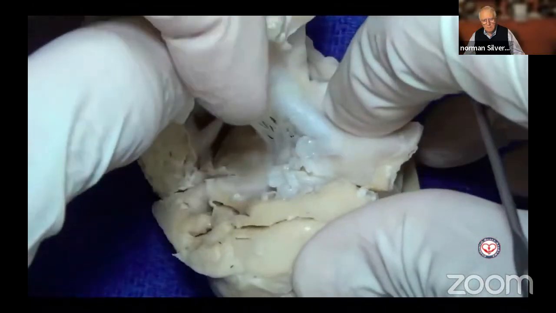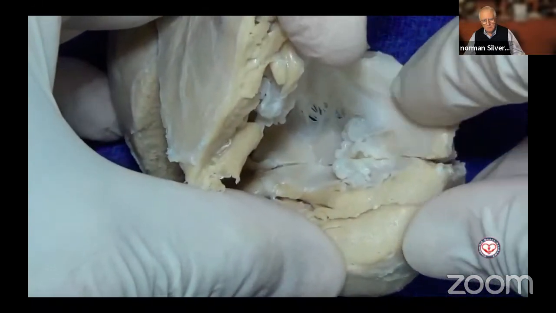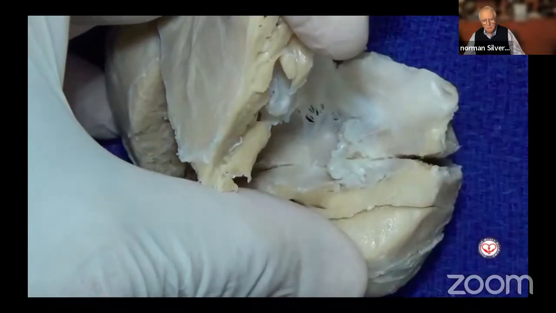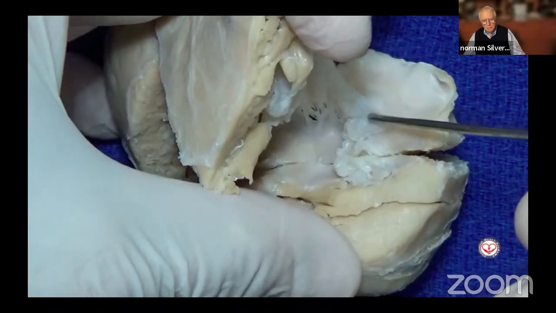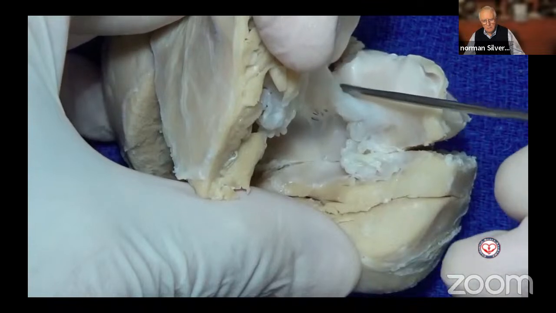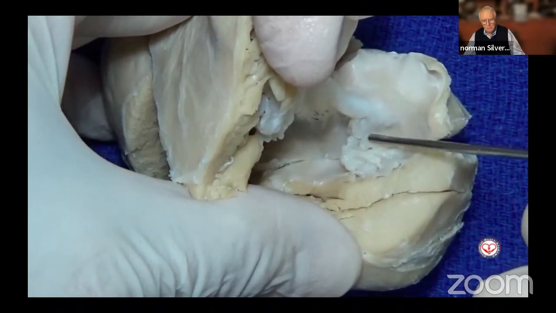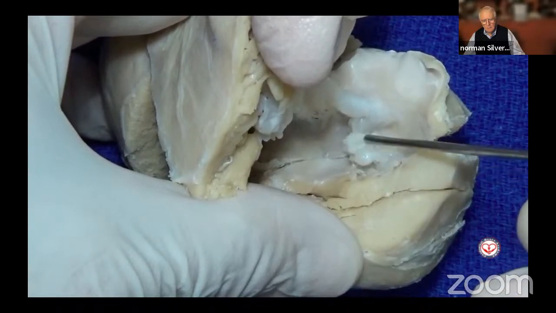I apologize for the heart falling apart as it was improperly sectioned initially, and I've tried to glue it back together. So here we have the epsteinoid component of this tricuspid valve, where the true hinge point would be here, and you can see where this portion failed to delaminate.